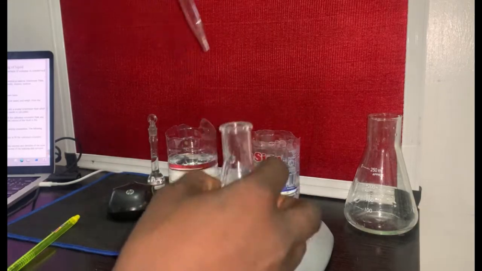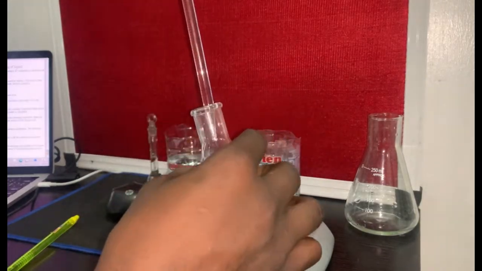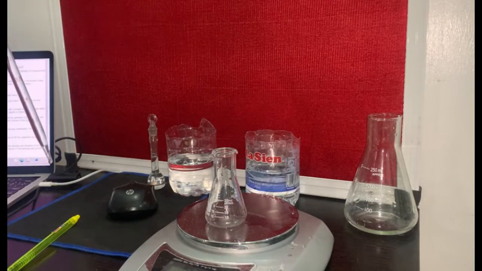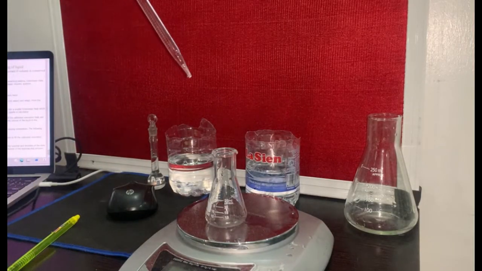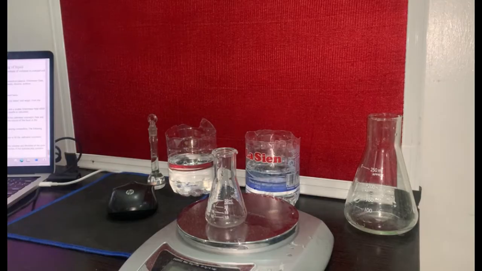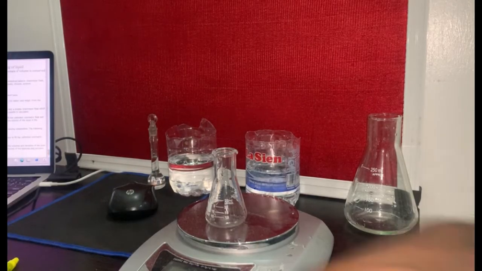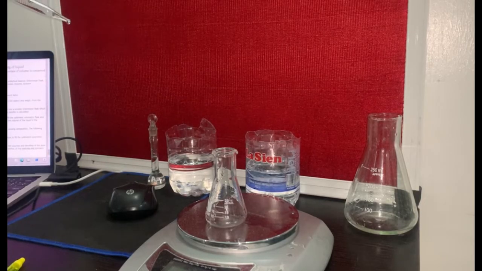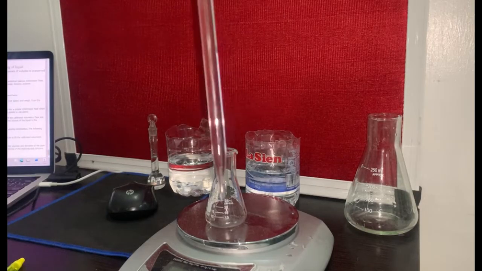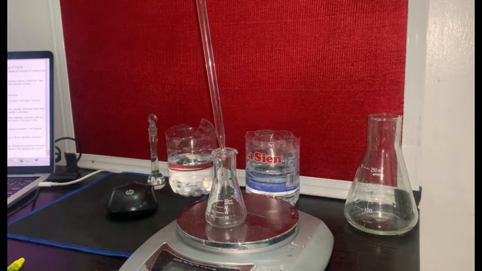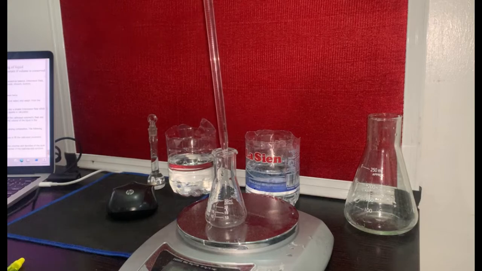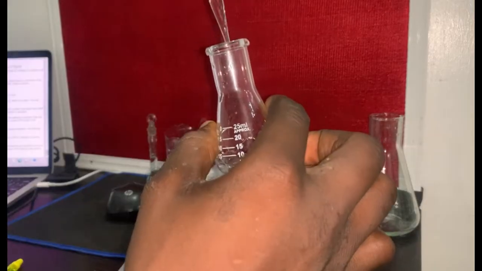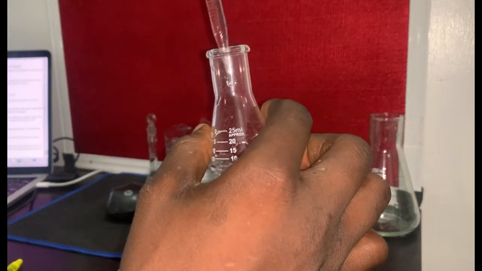If you transfer one of this into this flask and weigh, you're going to get 26.52. That is the mass of this flask plus the mass of this 5 ml of water inside of this.